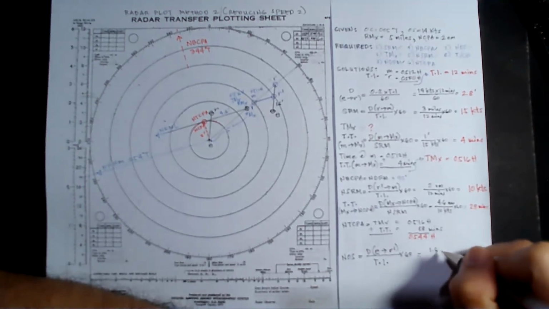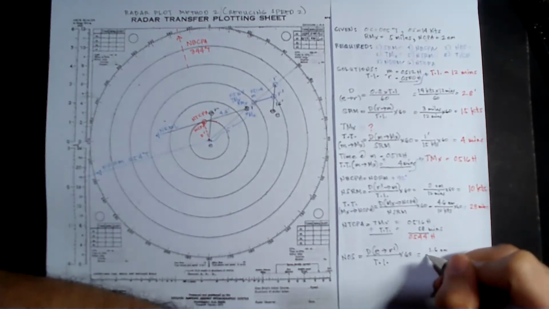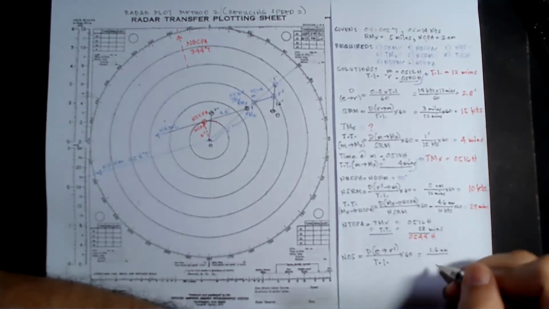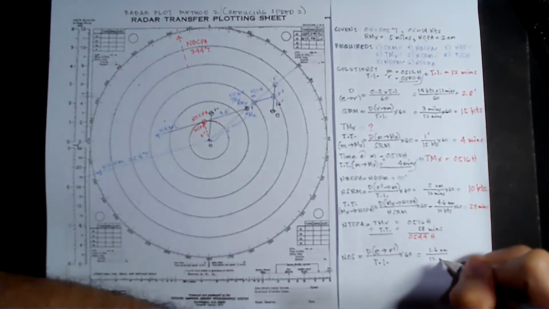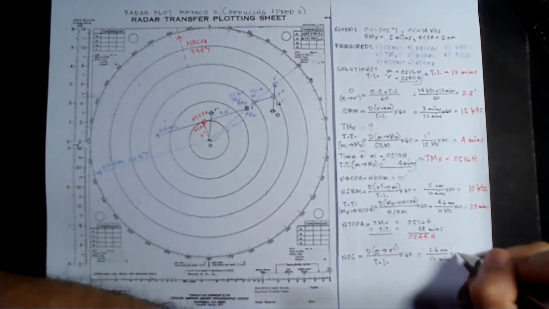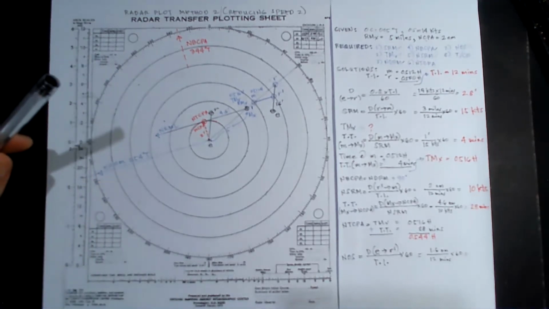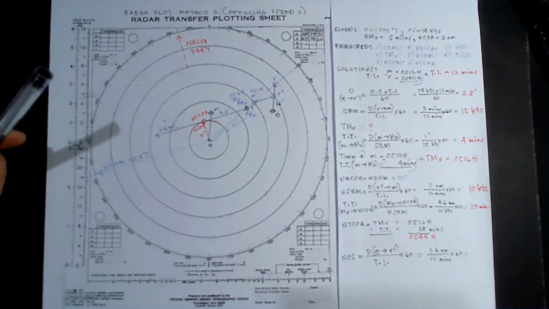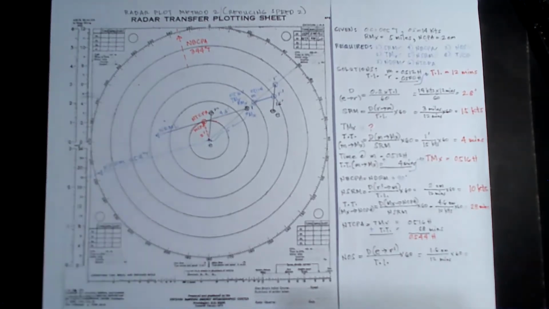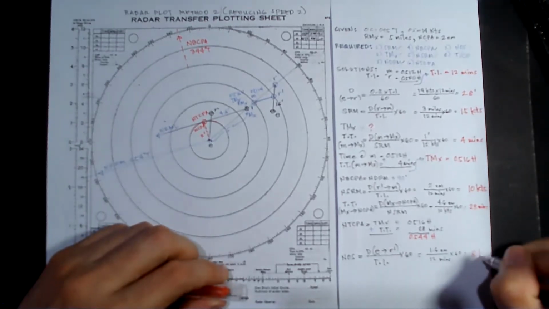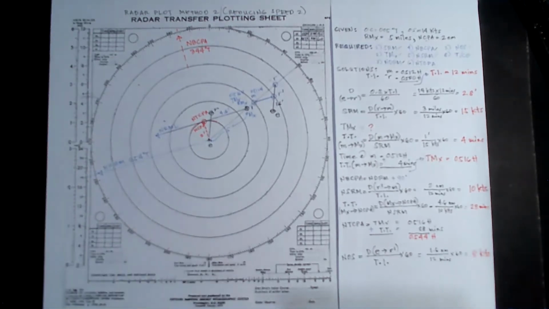This 1.6 nautical mile divided by your time interval, that is 12 minutes, multiplied by 60. So 1.6 divided by 12 multiplied by 60 would give us a new own speed of 8 knots.